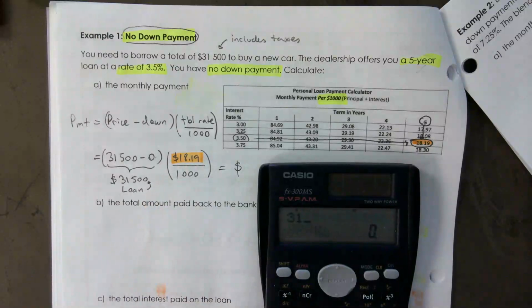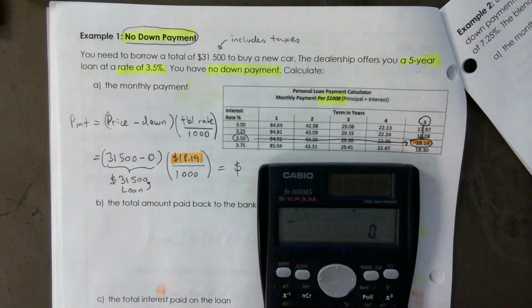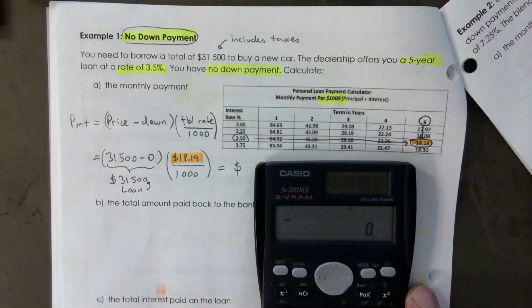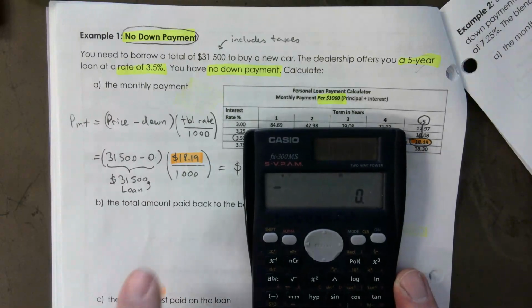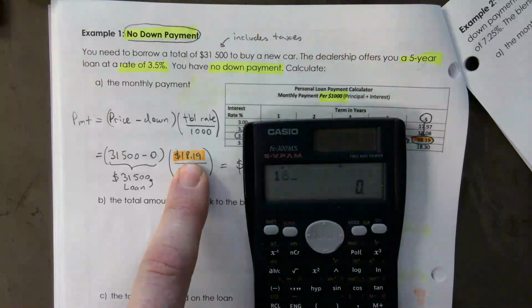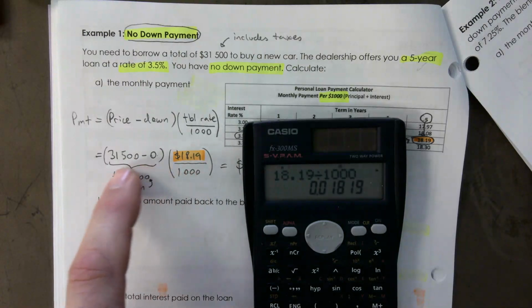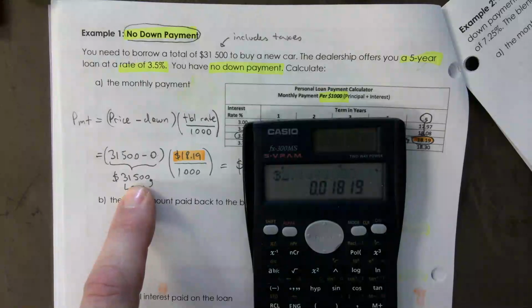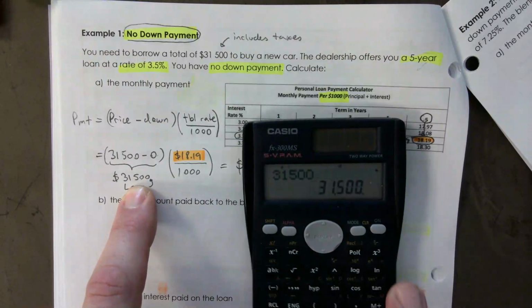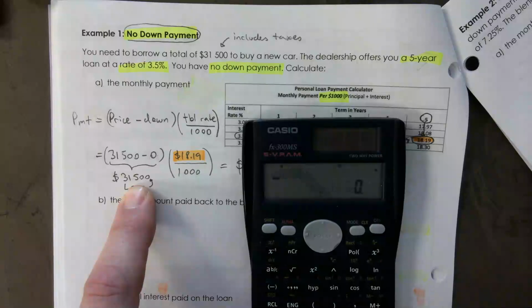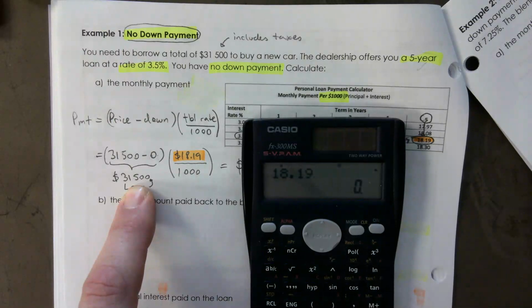So it's 31,500. Your teachers probably told you to do the brackets first, correct? So it doesn't hurt. Let's go 18.19 divided by 1,000. And then you multiply that by whatever is up front, which is 31,500.